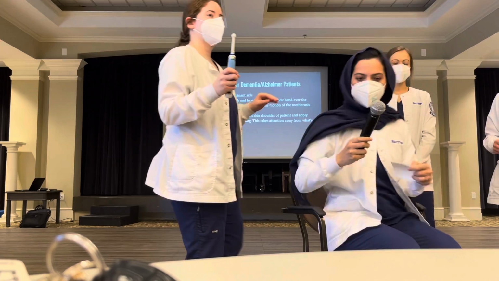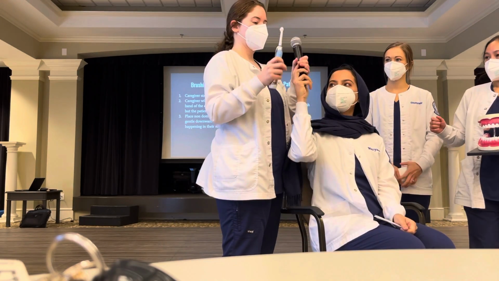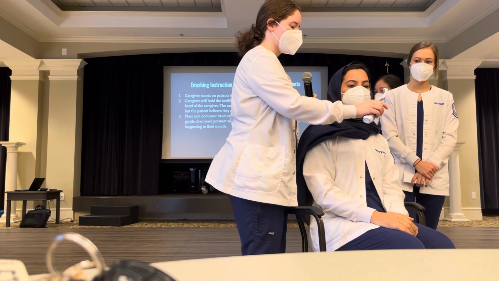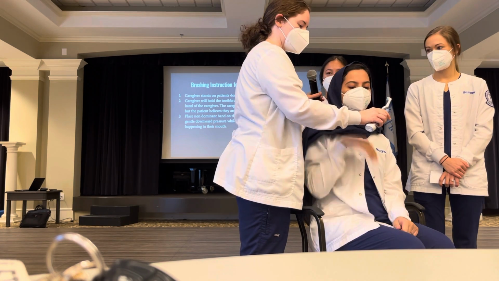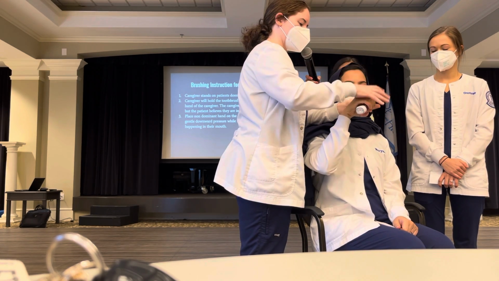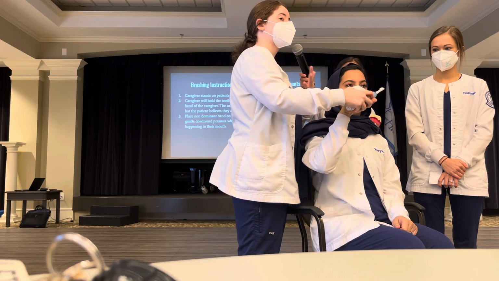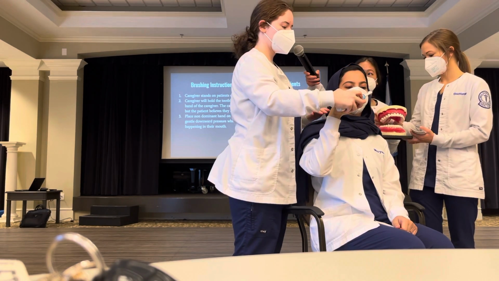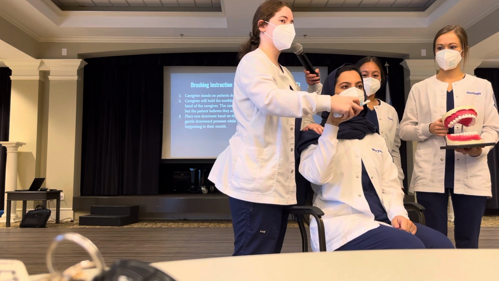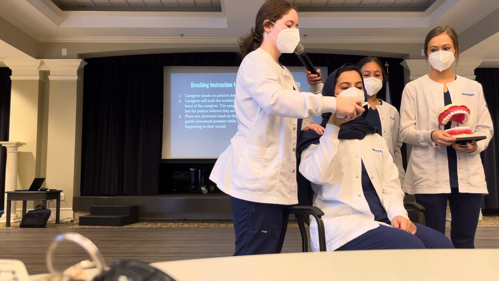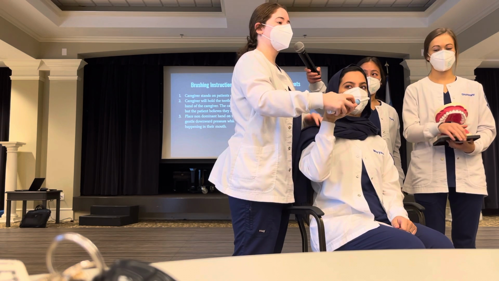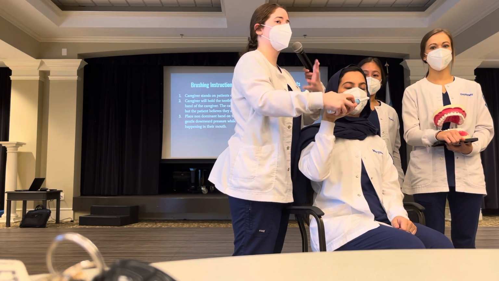So what you're going to do is, with your dominant hand, go over your patient, and have them put their dominant hand on yours. This makes them think that they have control over brushing their teeth. And as you're brushing their teeth, you're going to press down on their shoulder and control the toothbrush. This is going to make them think that they're in control and be more compliant with you brushing their teeth.